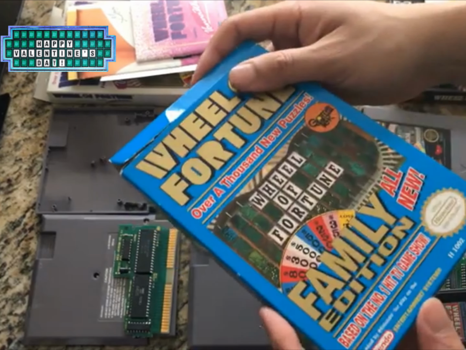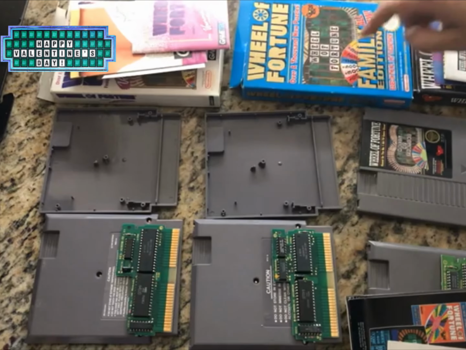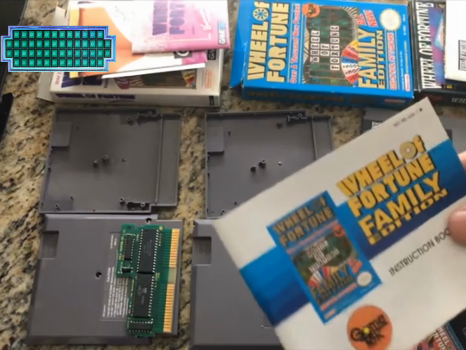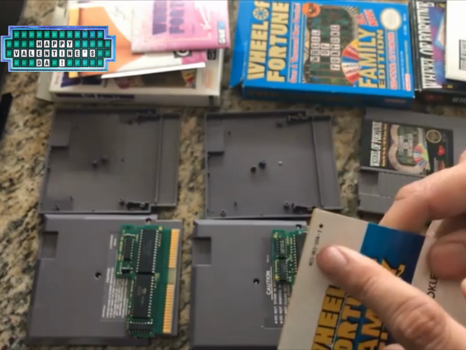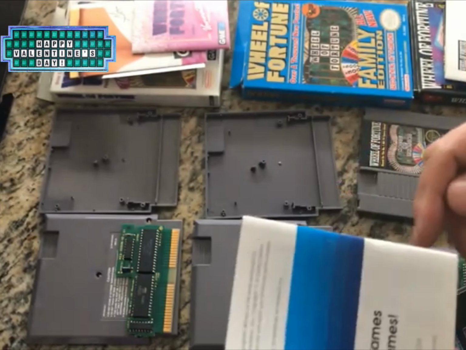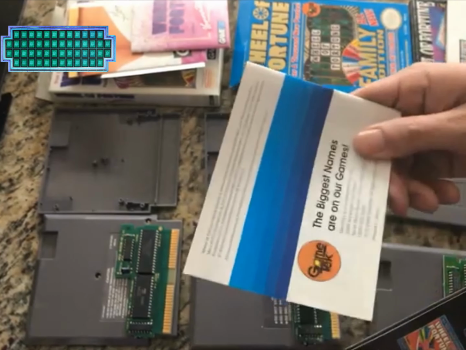This is how it looked. So that's the family edition. This is how the booklet looked. It says NES W3 USA 1 and print in Japan. The majority of these were print in Japan.